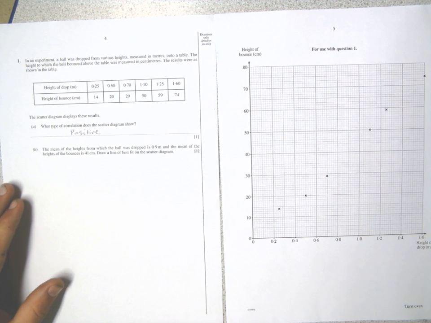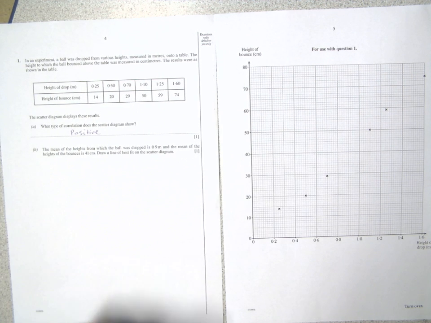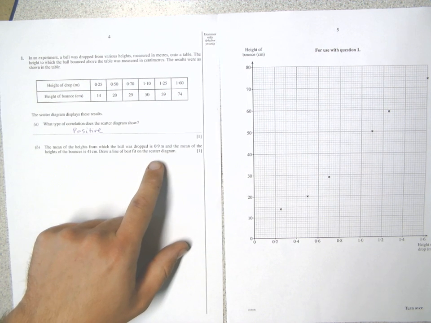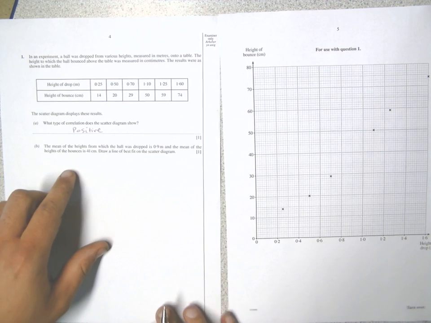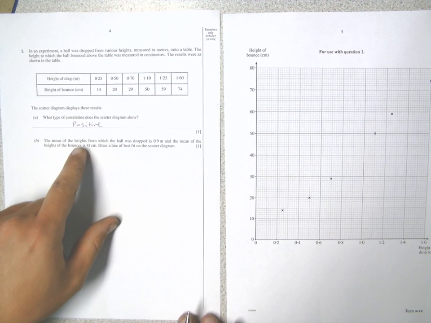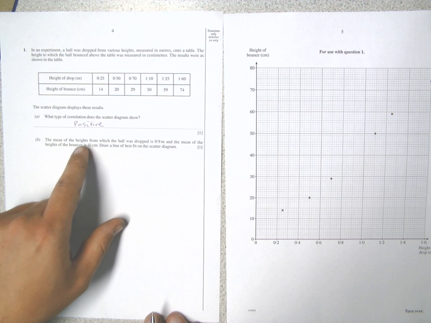Okay. So then it says the mean of the heights from which the ball was dropped is 0.9 meters, and the mean of the heights of the bounces is 41 centimeters. Draw a line of best fit on the scatter diagram. Now, when you draw a line of best fit, it is really important to check if you need to plot the mean point first. They will usually refer to it, and they do here. So let's plot the mean point before we do the line of best fit.